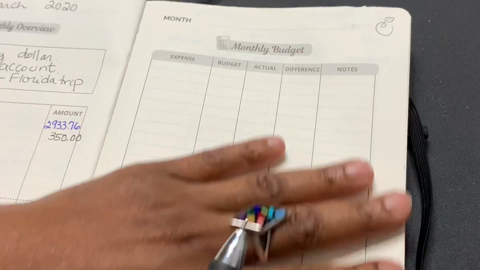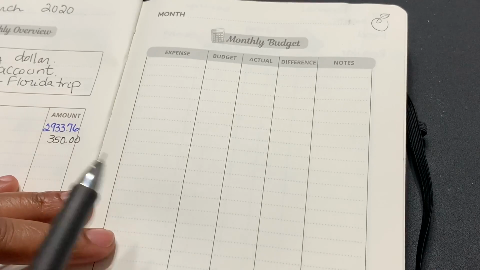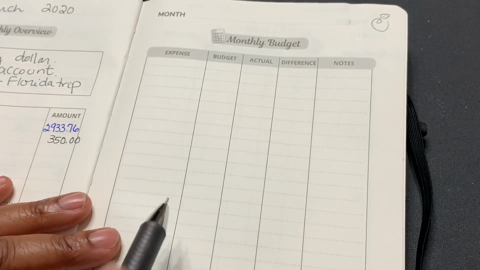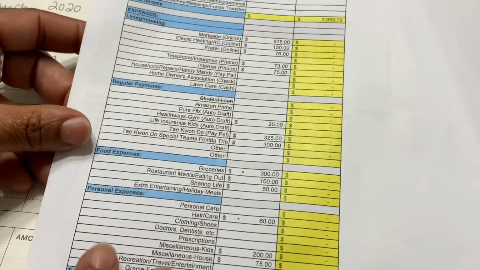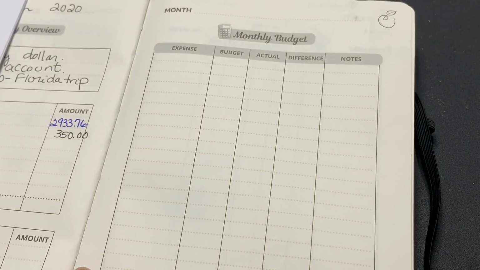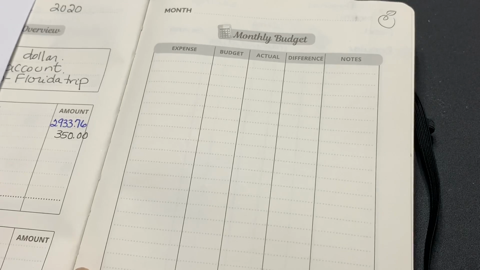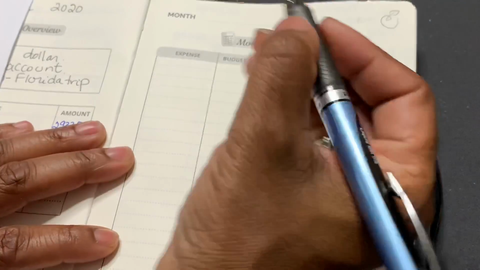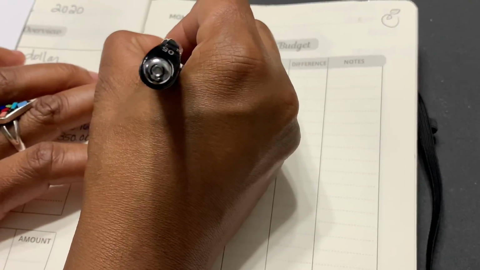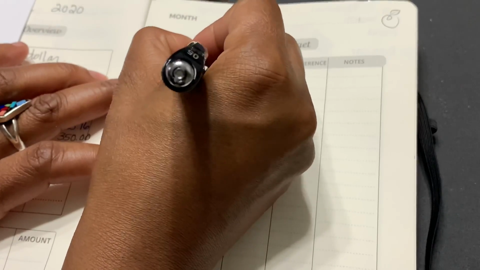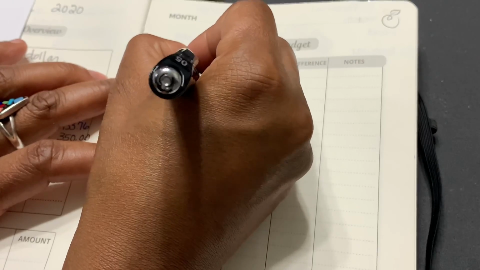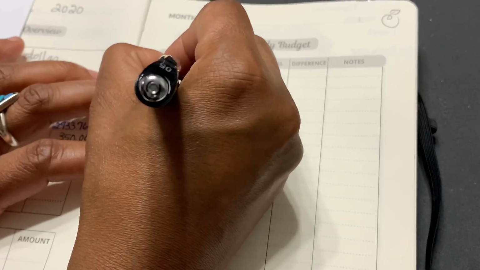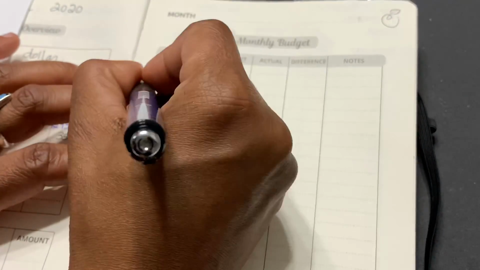Now, this is where I've not used this budget sheet yet. So that says monthly budget. And of course, I have the Excel spreadsheet budget, but I thought, let me see if I can put some stuff on here. So I'm just going to put in mortgage, electric bill, and my water, and my telephone.